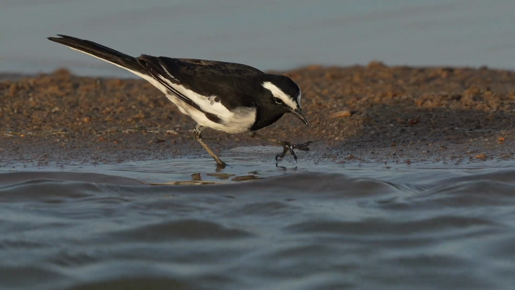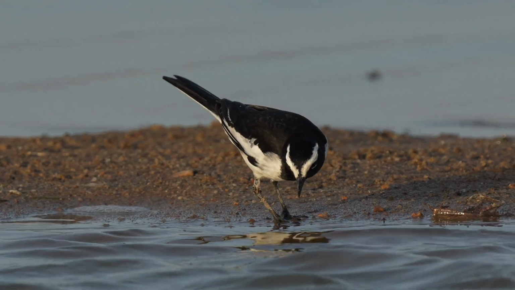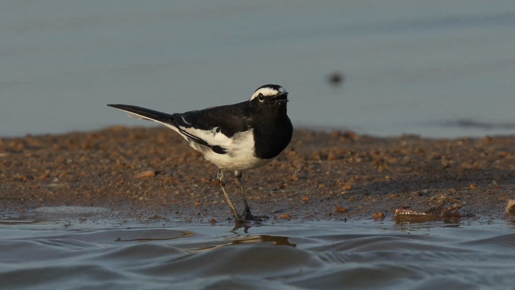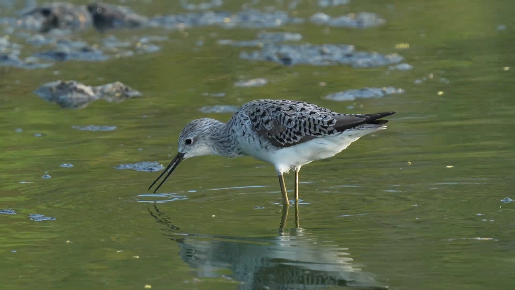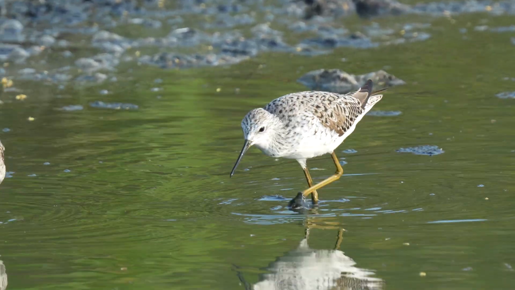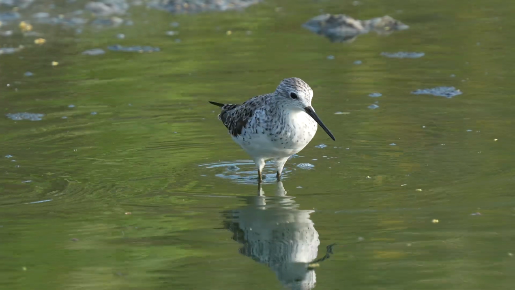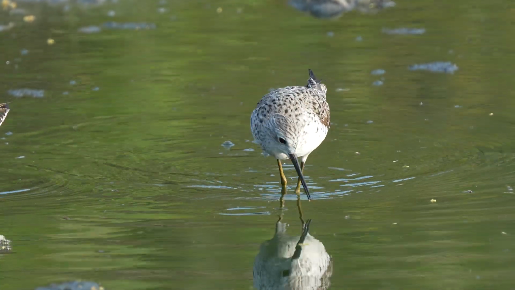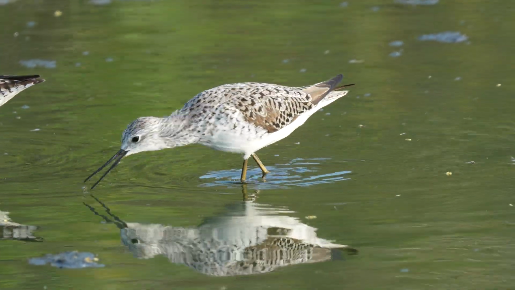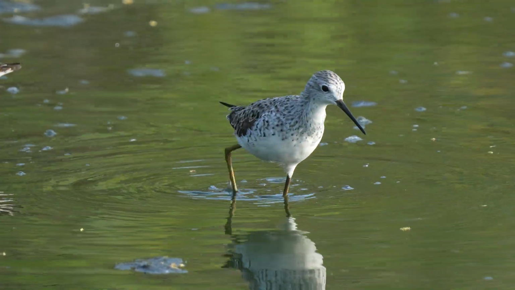Editing bird photos is honestly one of my favorite parts of wildlife photography, but it's also really easy to overdo things without realizing it. When I first started editing in Lightroom, I used to crank up every slider because I thought more color and more sharpness automatically meant a better photo. But over time, I realized the best wildlife edits are usually the subtle ones.